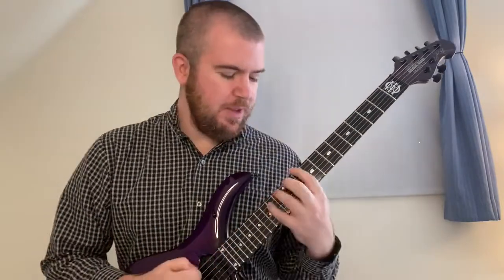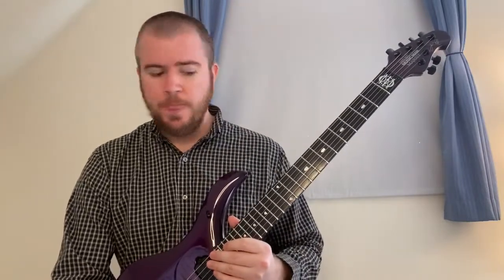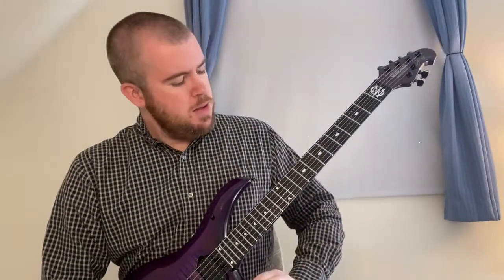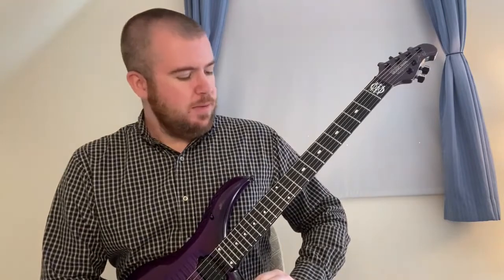Now, if you're more advanced, you can just take that all over the fretboard, D Mixolydian and so forth. If you're not familiar with Mixolydian, it's just the major scale starting from the 5th degree. So for example, D Mixolydian is really just the key of G major, starting on D. So the notes there are D, E, F sharp, G, A, B, C, D, and so forth. That's all Mixolydian is.